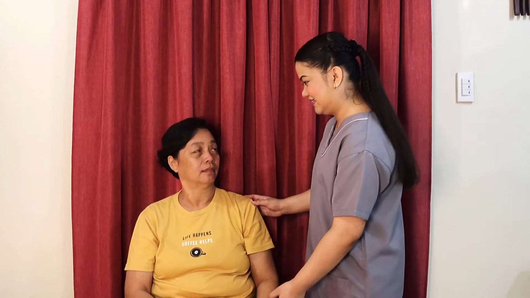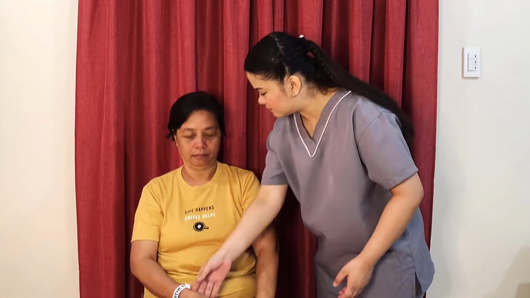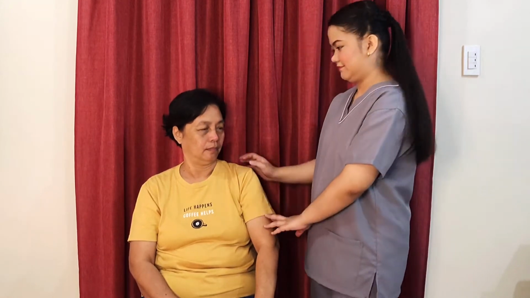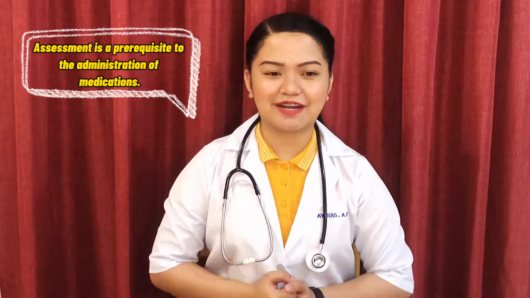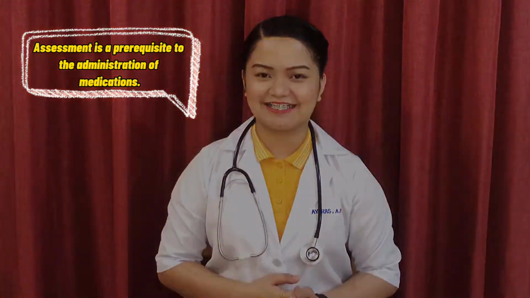And then, assess your patient for any contraindications for the medication. Assessment is a prerequisite to the administration of medications.